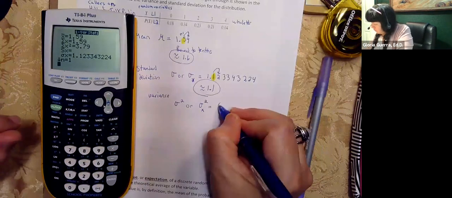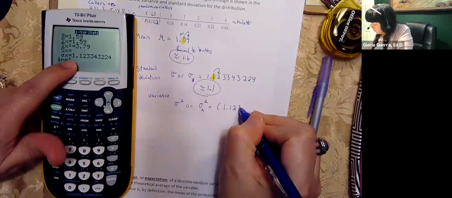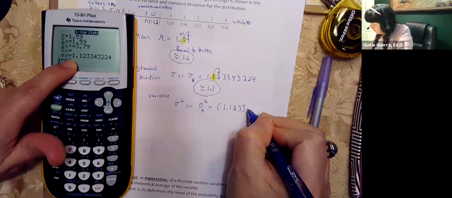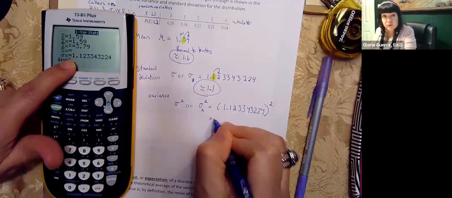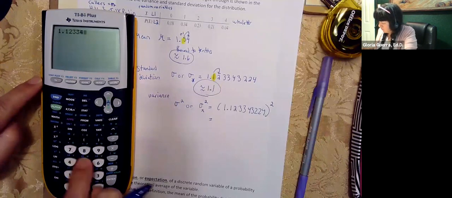You're going to have to write this value down. Don't use the rounded value, because you could create round-off error. Use 1.123343224 and then square it.